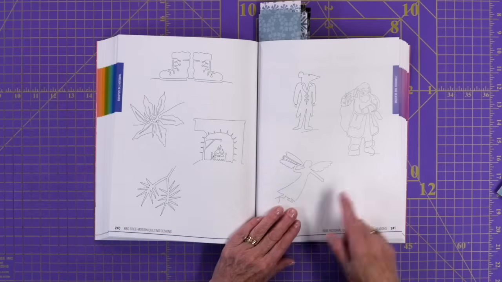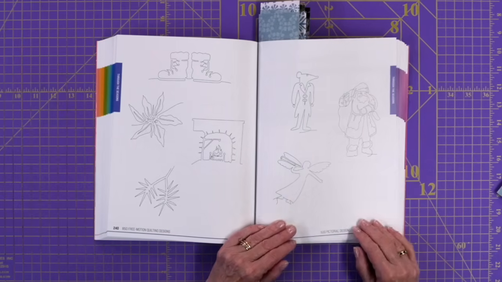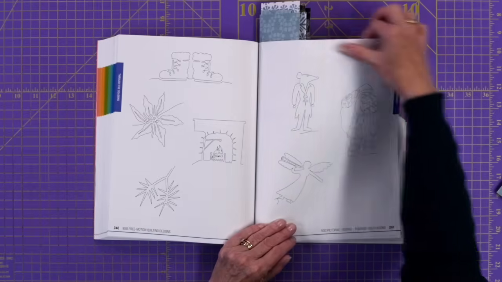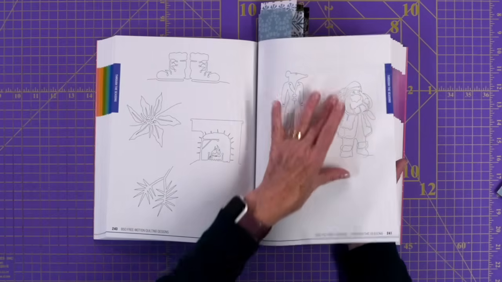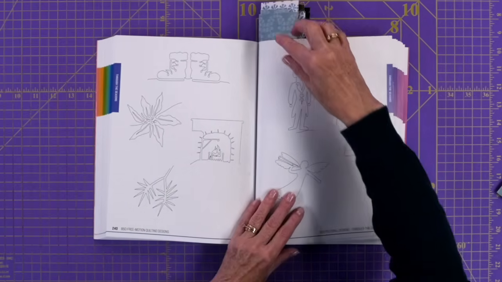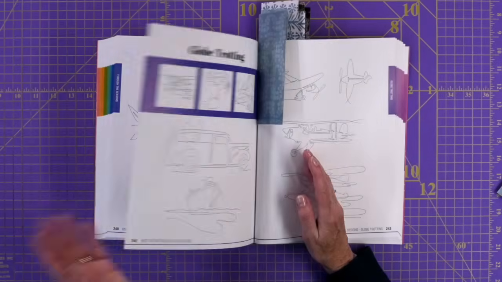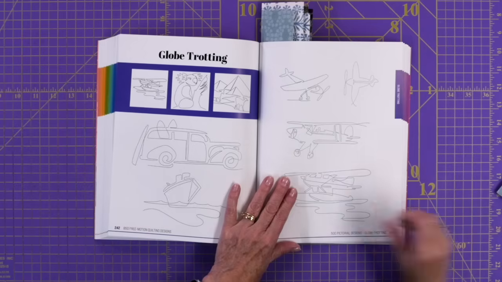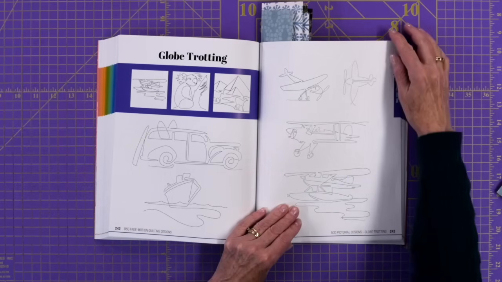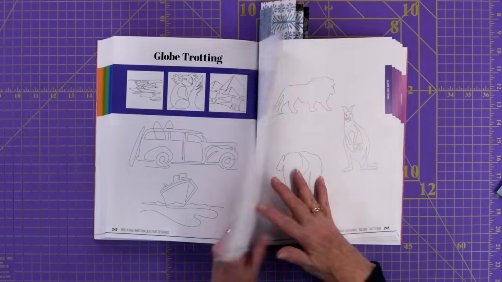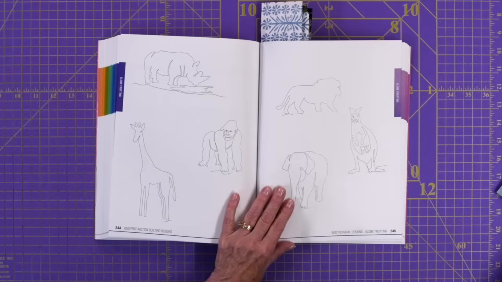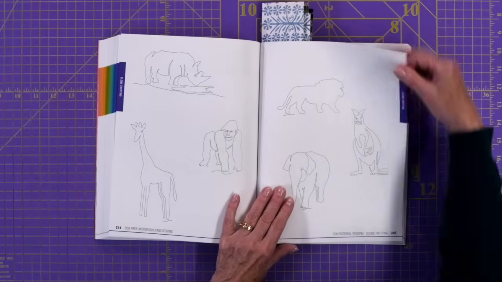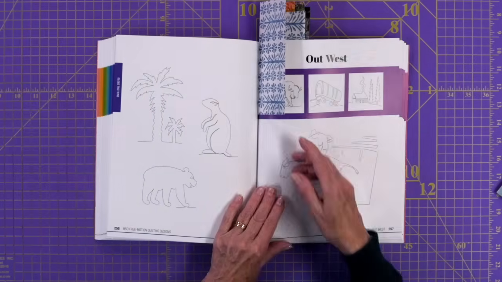And then, of course, you get into the winter ones. I thought this was cute. The Mouse King from the Nutcracker, the Santa. And you can even make these larger, right? If you wanted to take that Santa and blow him up, make him a lot bigger, you could do that. And he could be like a little mini quilt. It'd be cute. Globetrotting, we have different modes of transportation here. Different animals from around the world as well. Lots of fun ideas in there.